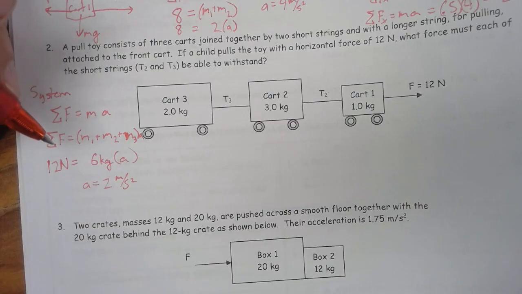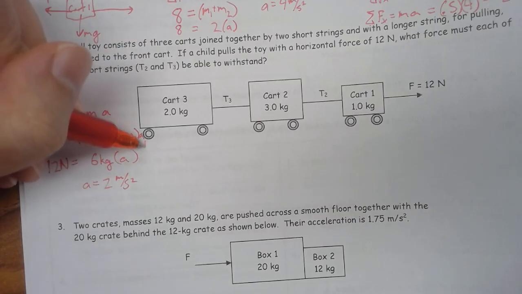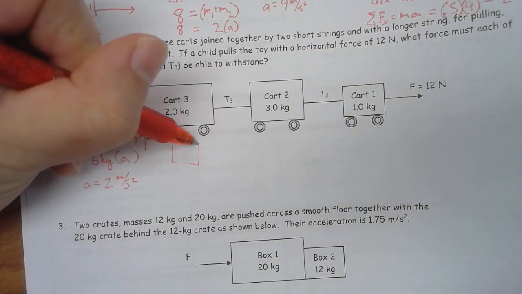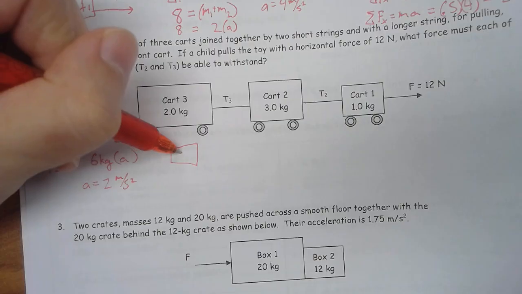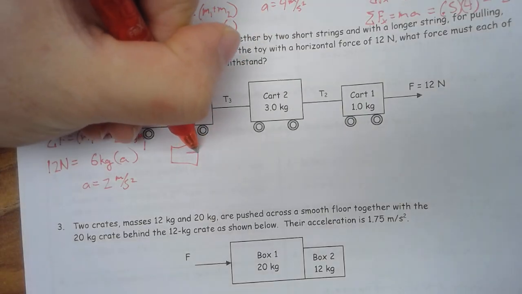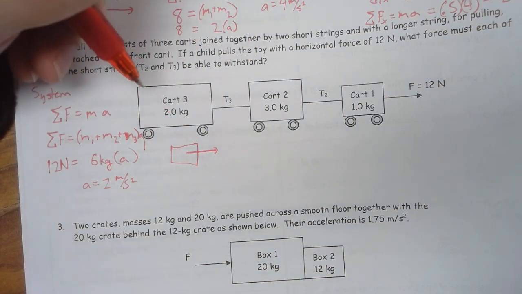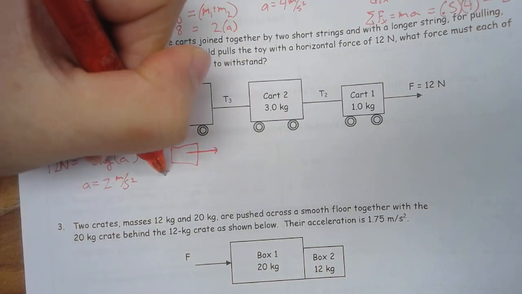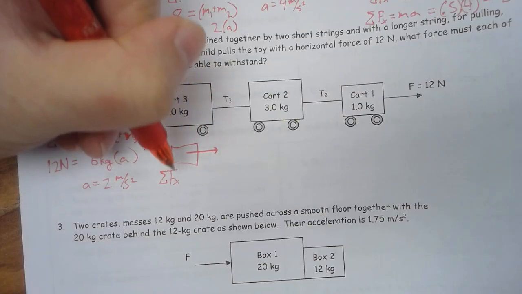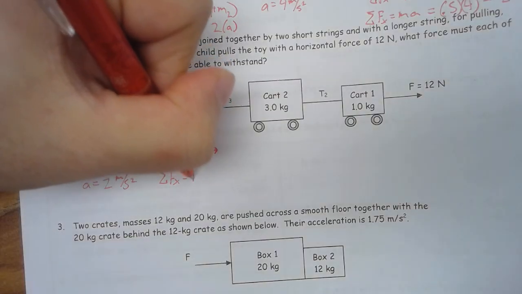So how do we find T3? What cart do you want to look at for T3? Cart 3 only? If I looked at cart 3 only, I could worry about gravity, I could worry about the normal force, but really, what's the only force that's left to be reckoned with? The net force in the x direction is equal to tension 3.